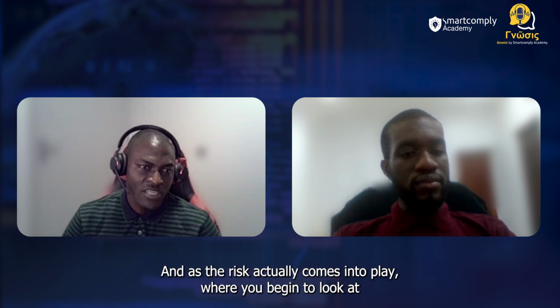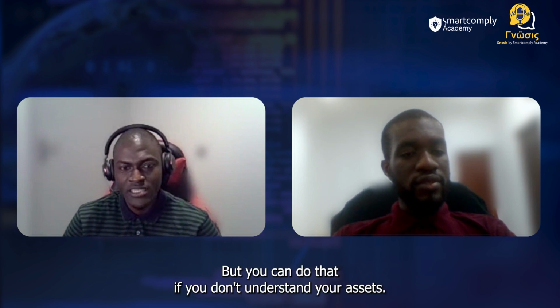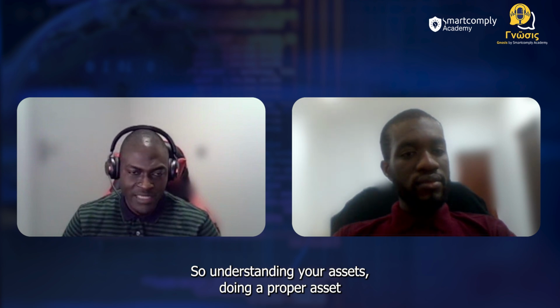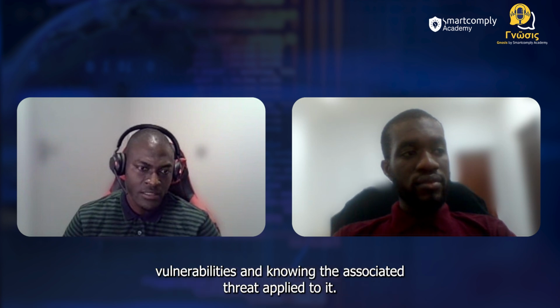That's where risk comes into play, where you begin to look at a threat and the likelihood of this threat happening. But you can't do that if you don't understand your assets. So doing proper asset management is very critical when it comes to identifying vulnerabilities and knowing the associated threats.